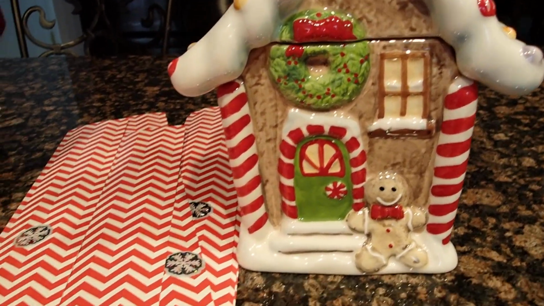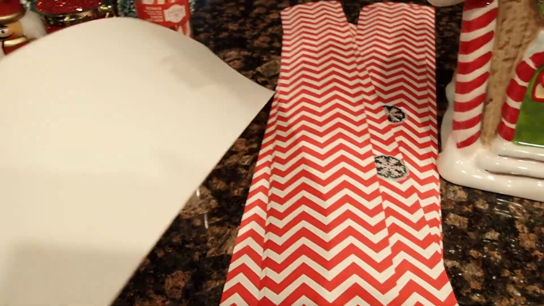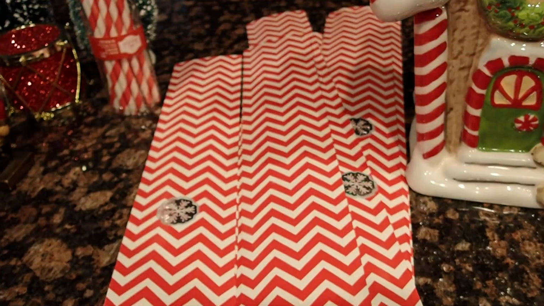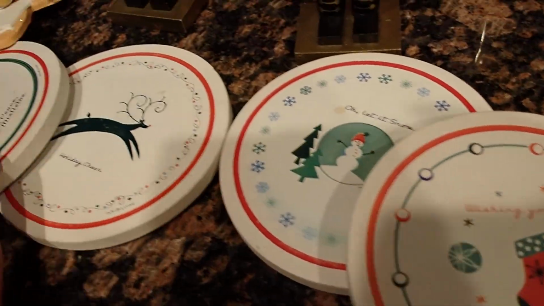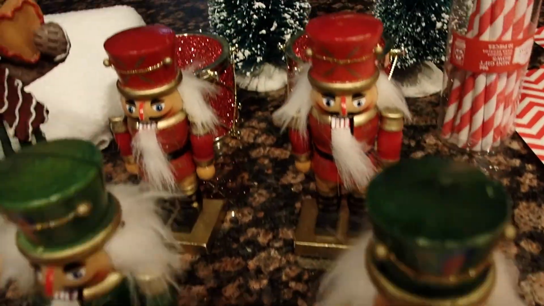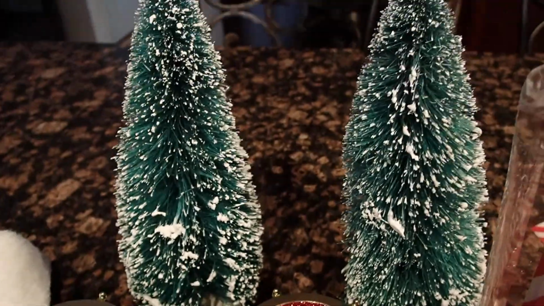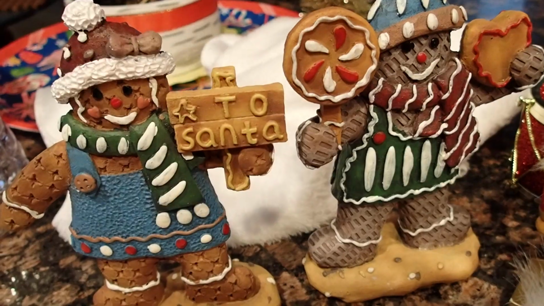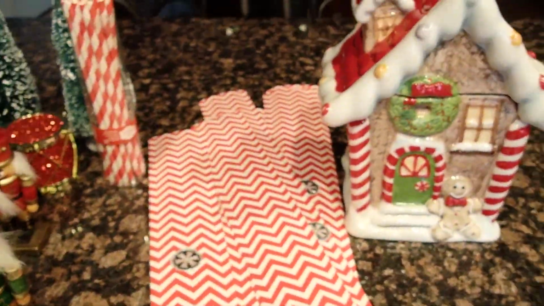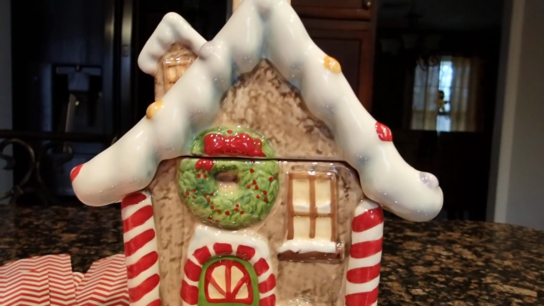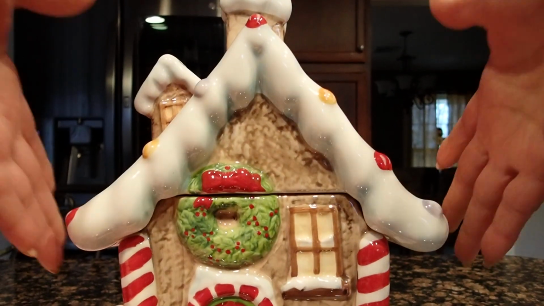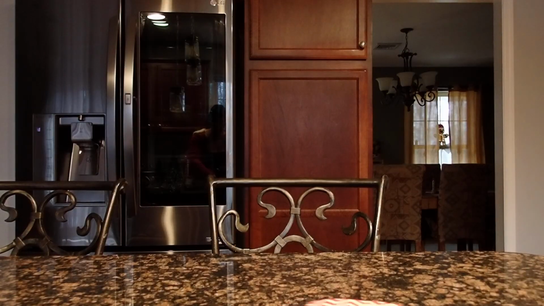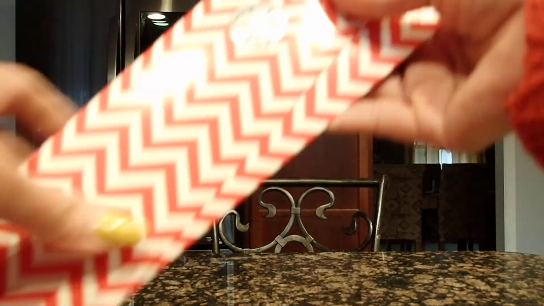I have some other items here like these pieces of cardboard I've used before for Christmas. And I have some coasters here. I also have some nutcrackers, some drums, trees. I have some straws, and I have some gingerbread people here. So let's see what we can do with this. I'm going to place the camera right here. We're going to remove this. And we are going to use these first.